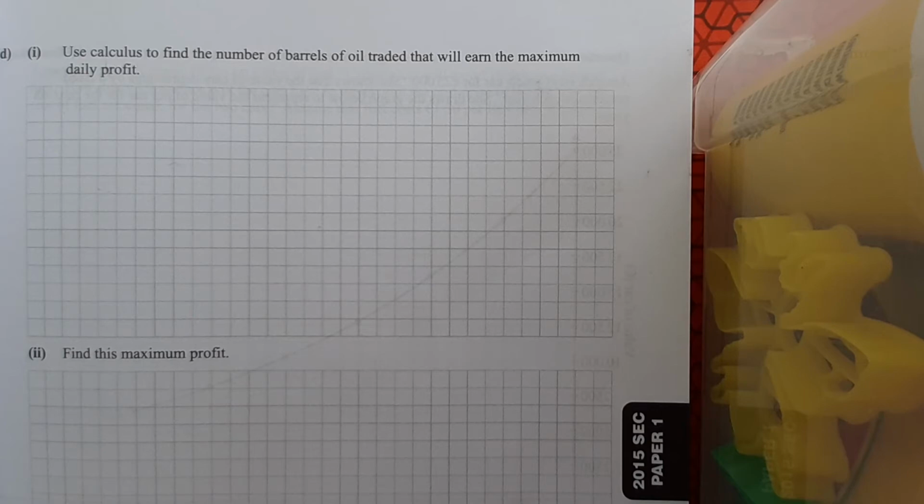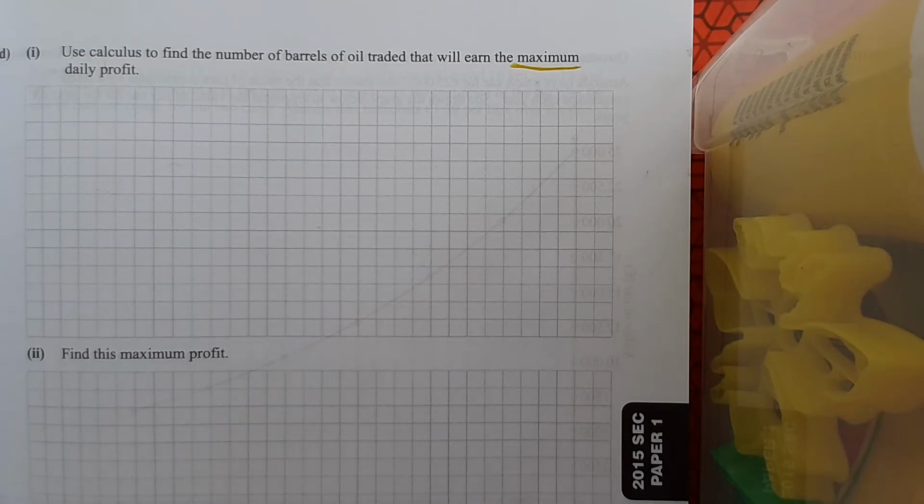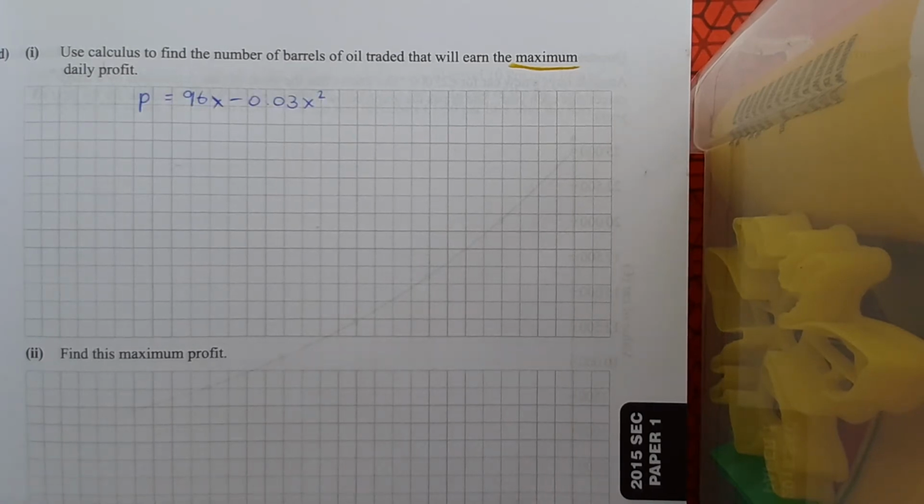Okay, so in D part 1, they're saying use calculus to find the number of barrels traded that will earn the maximum daily profit. So I'm going to start by writing down my profit function. So I want to earn maximum profit. So the equation for profit is 96x minus 0.03x squared. So don't forget your steps for maximum and minimum. You're going to differentiate and then let that equal to 0.